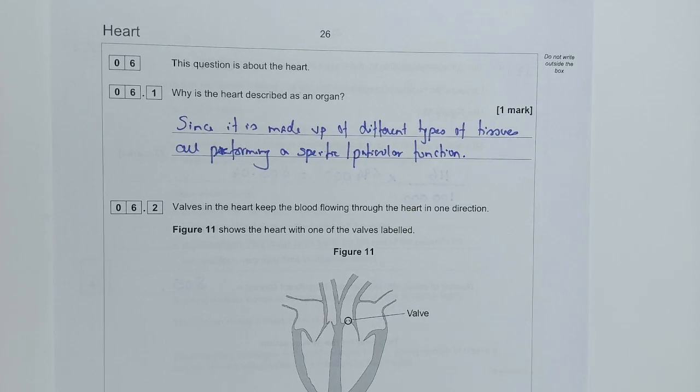Question 6.2. Valves in the heart keep the blood flowing through the heart in one direction. Figure 11 shows the heart with one of the valves labeled. They haven't given the name. As you can see, there's a valve here, another valve here, another here, and one here. So altogether there are 4 valves, but here they only label just one valve.